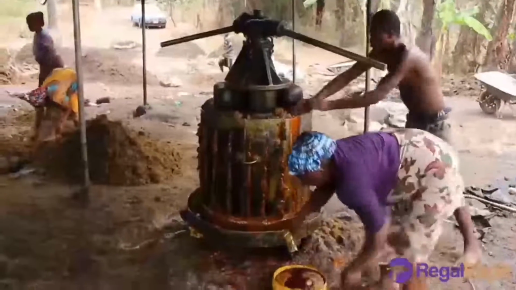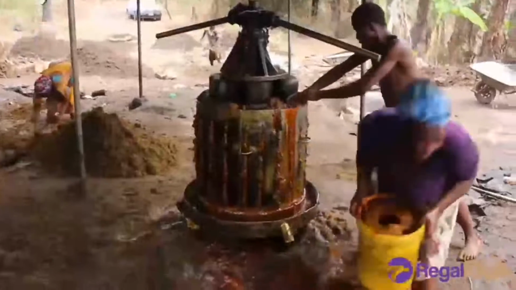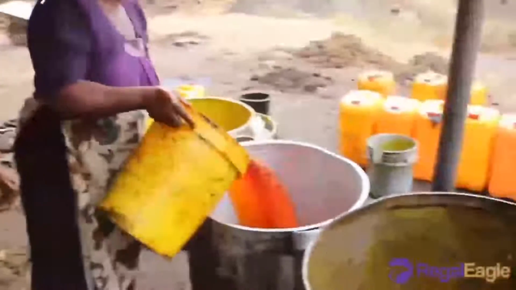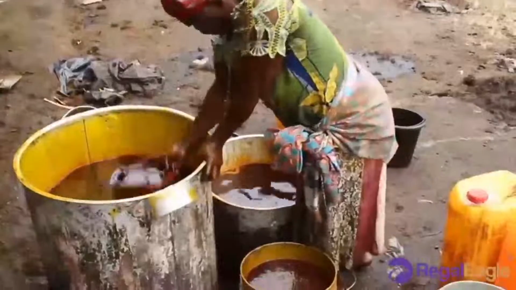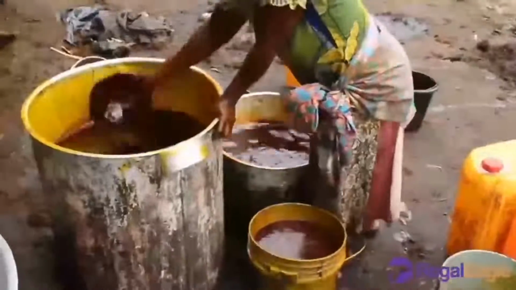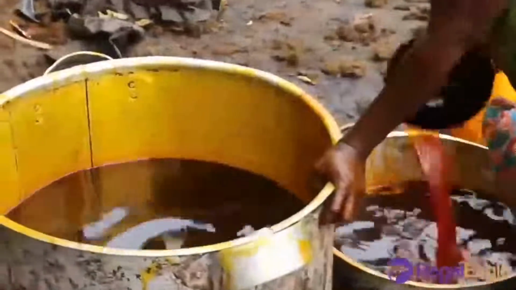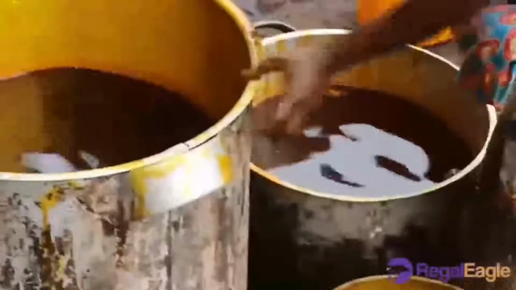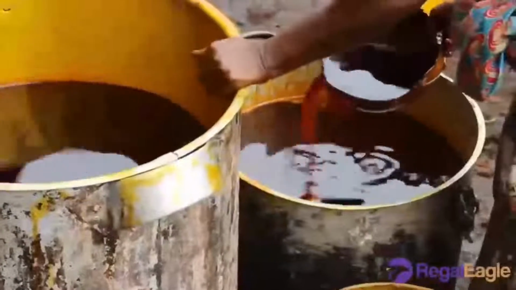The crude oil is lighter than water and must float. It is skimmed off using a container and boiled. During this process, the refined oil comes to the surface and is poured off into suitable containers.